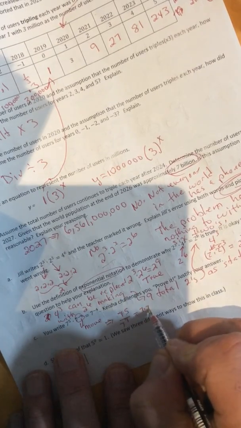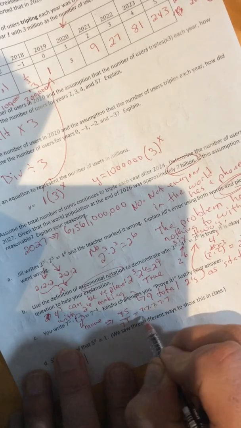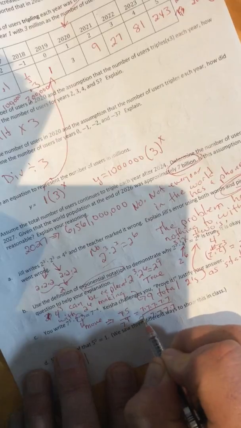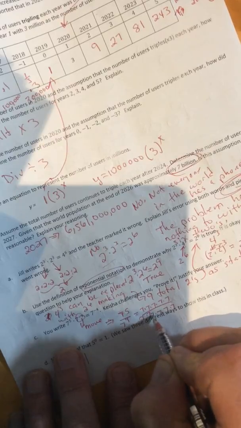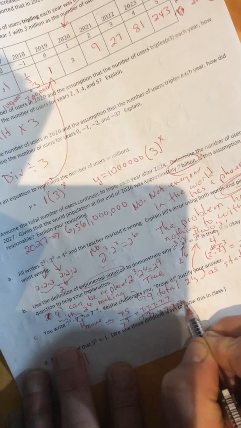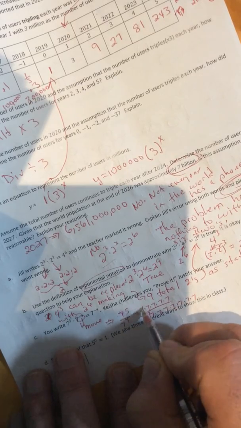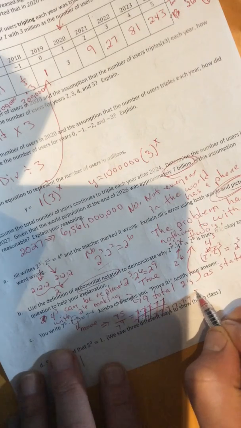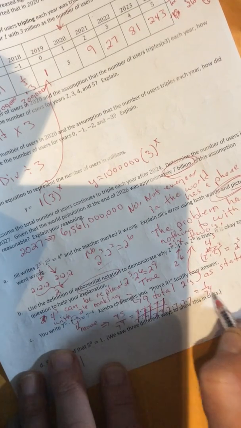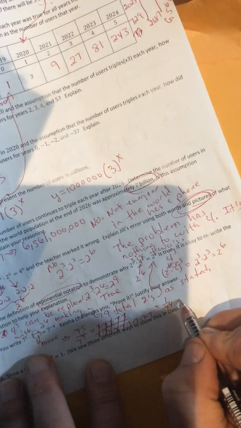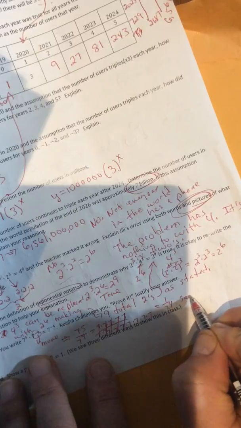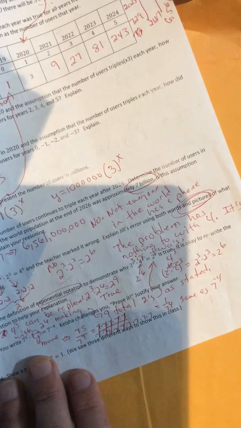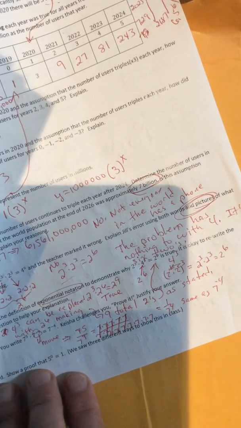That means 7, 7, 7, 7, 7, and this one means 7, 7, 7, 7, 7, 7, 7, 7, 7: 1, 2, 3, 4, 5, 6, 7, 8, 9. Those reduce, those reduce, those reduce, those reduce, those reduce. So we have 1 over 7 to the 4th, which is the same as 7 to the negative 4. Something like that.